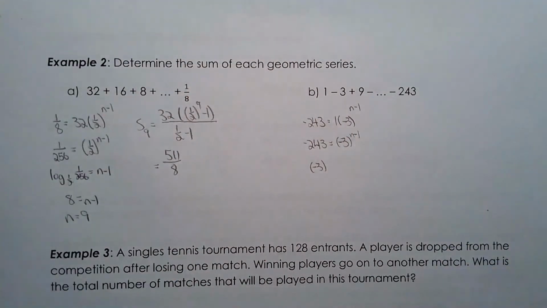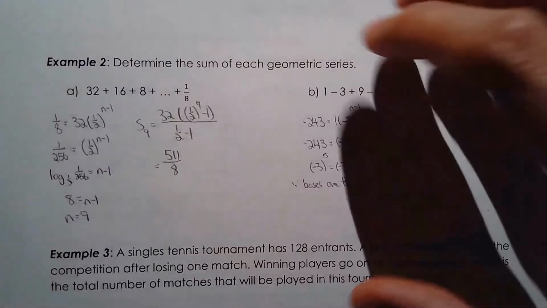Negative 243 is negative 3 to the power of 5. And since the bases are the same, therefore 5 equals n minus 1, n is 6.